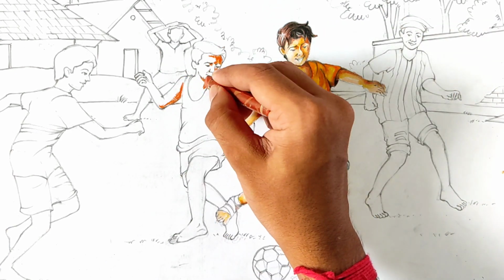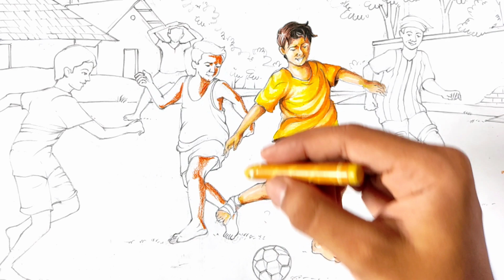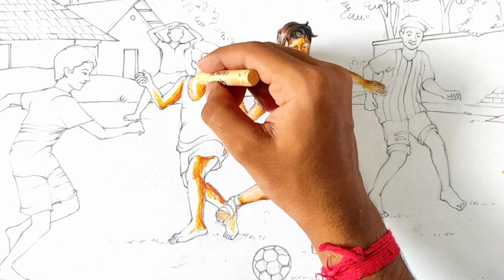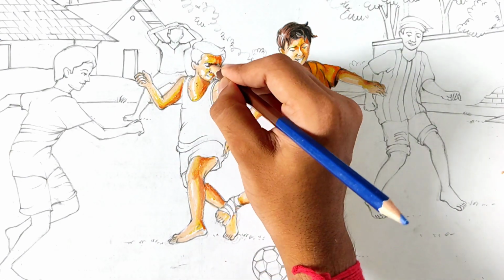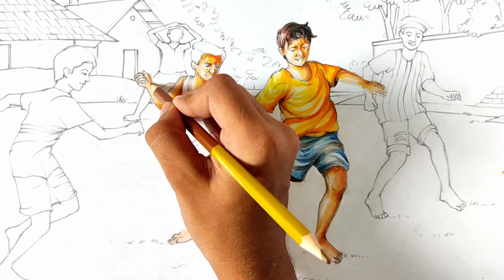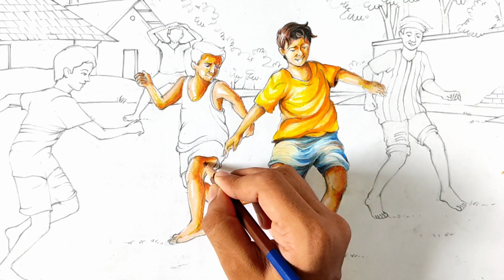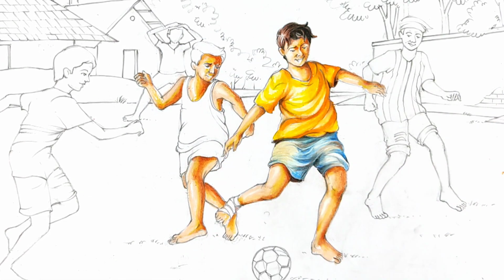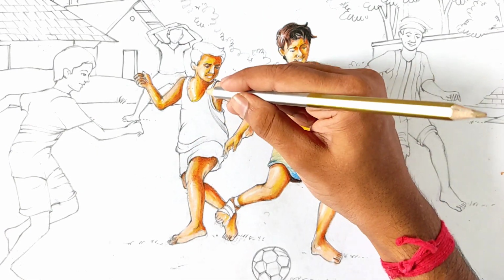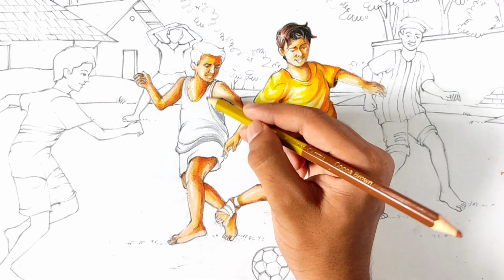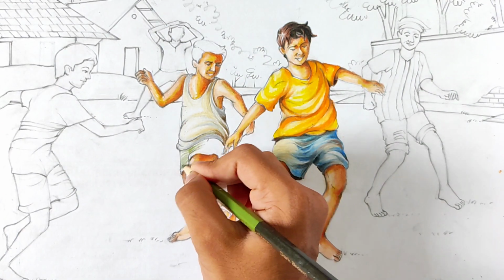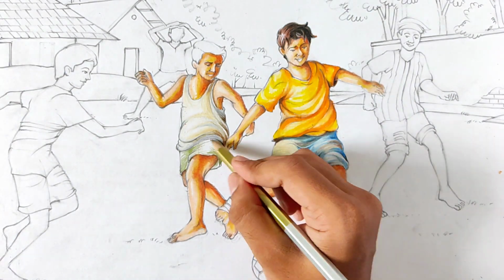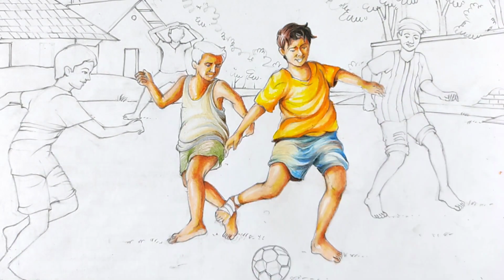Also complete the other figures following the same process. Just because of the light and shadow, it looks so natural. They all are wearing different types of dresses, so apply it properly.